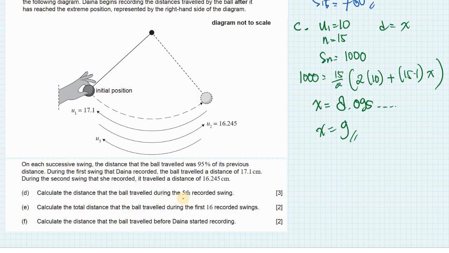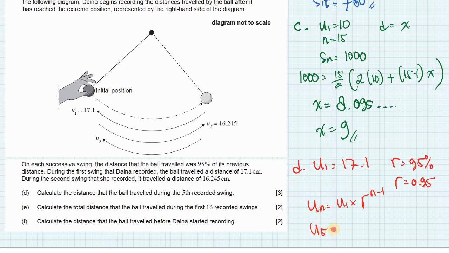D. Calculate the distance the ball traveled during the 5th recorded swing. Okay, so question D. u1 is equal to 17.1. And then the ratio, not the difference, the ratio is 95%, so r equals 0.95. And then we are calculating the 5th, so it means u5. un is equal to u1 times r to the power of n minus 1. So u5 is equal to 17.1 times 0.95 to the power of 5 minus 1, or to the power of 4.